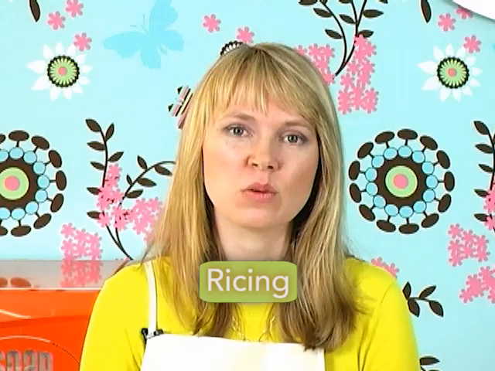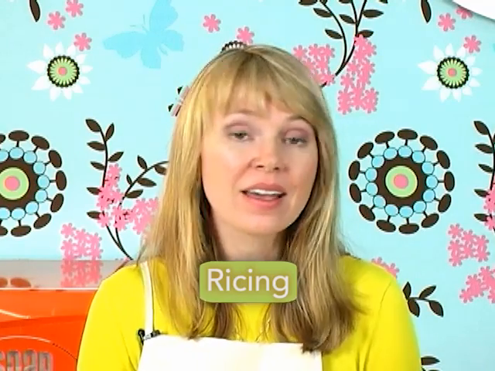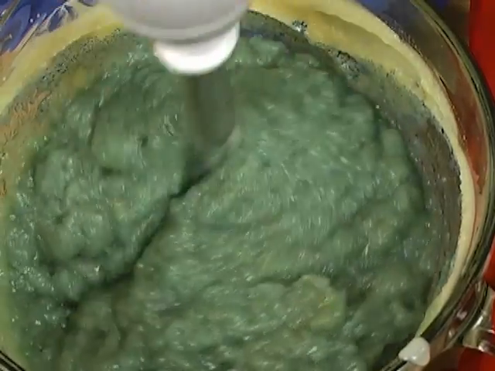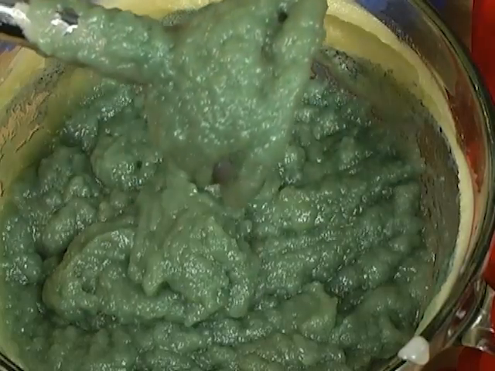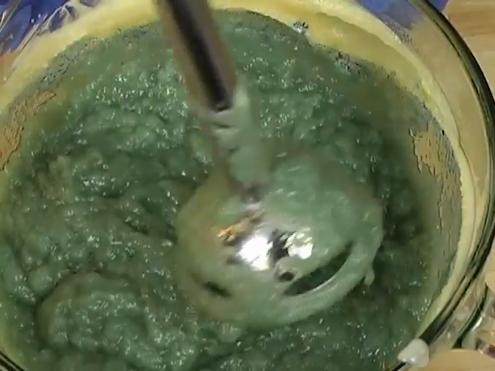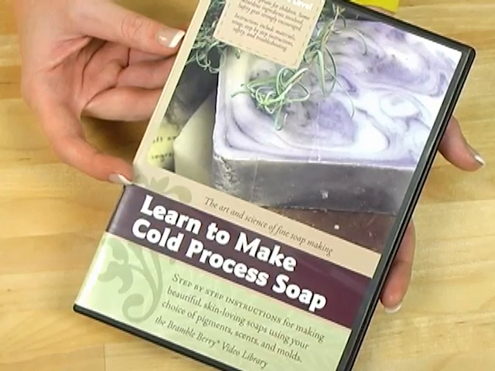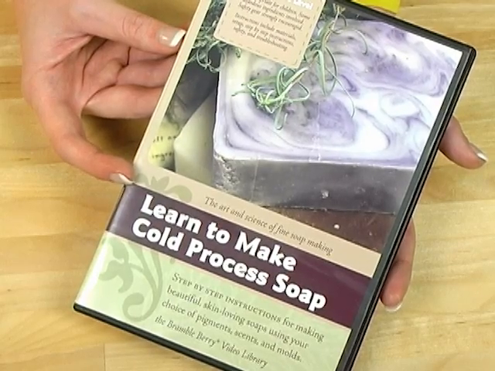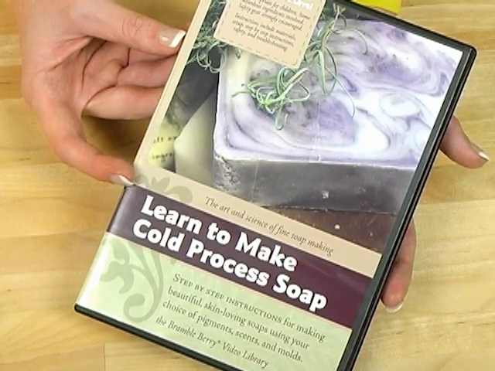Ricing is another thing to watch out for. What is ricing? It's just a term that refers to what happens when you add fragrance oil and the soap starts to either separate out or make little ricey globules or granules in the actual recipe. You can do a couple things here. 1, you can use your stick blender to try and blend everything back together. Sometimes this works. If it doesn't work, the second thing you can do is hot process the soap out. That's an advanced soap making technique, and you can learn more about that in the How to Make Cold Process DVD I've done.